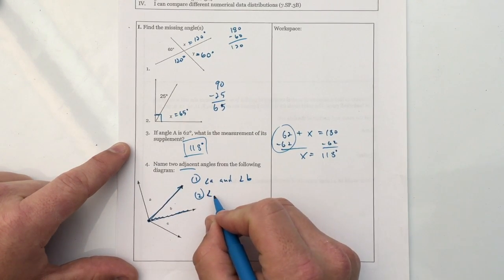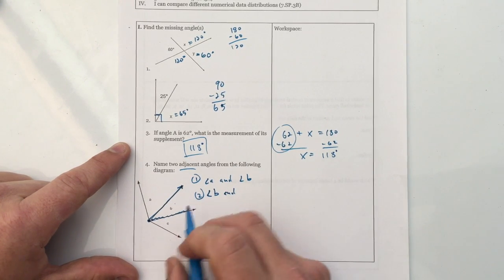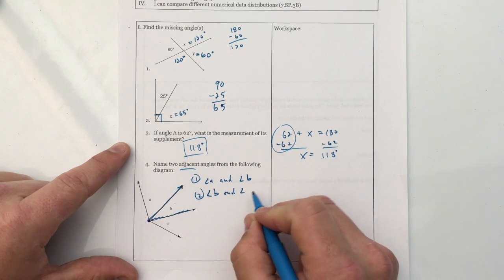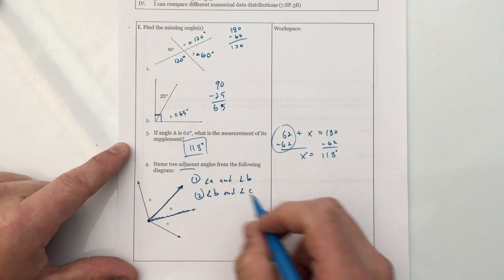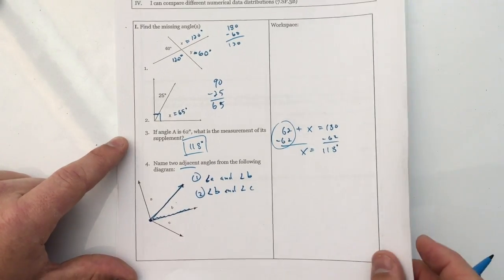Remember, think about walls in your house. If your sibling is right next door, if you can knock on the wall and they'll hear you, that means they're adjacent. All right? Angle A and B and angle B and C are adjacent.